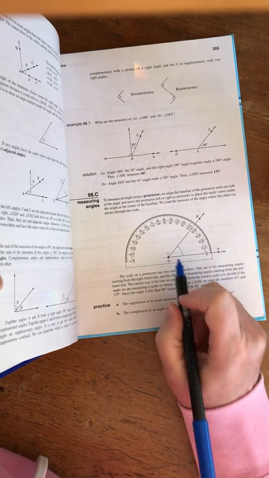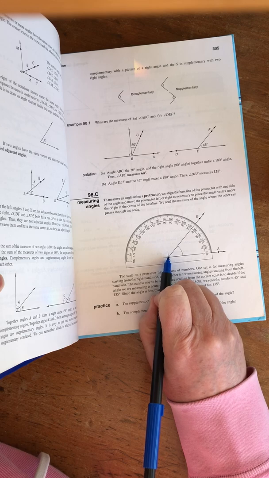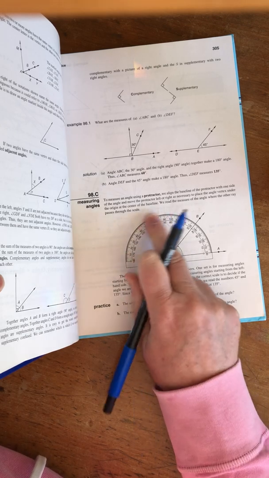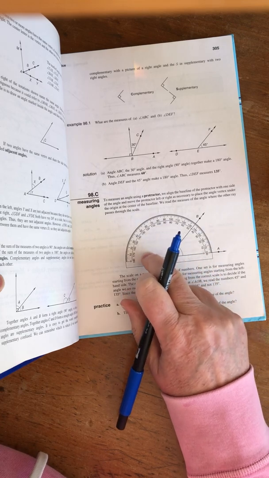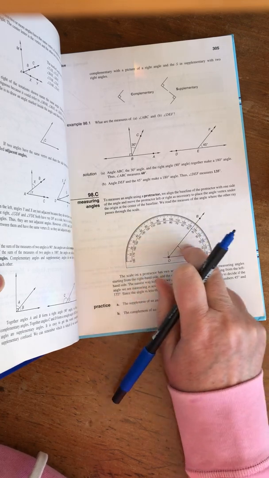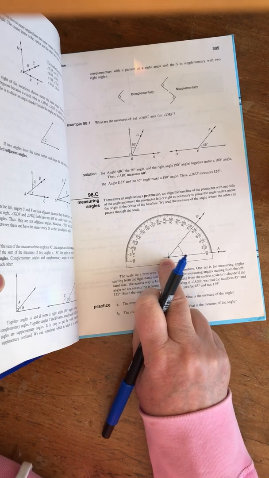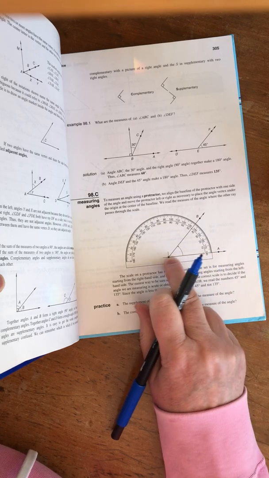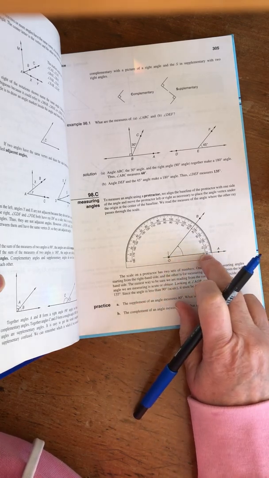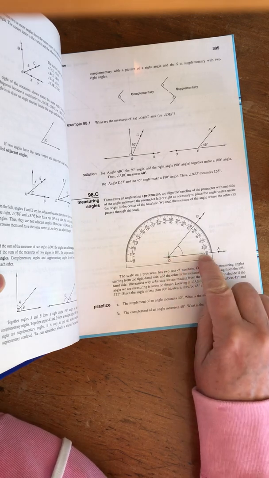Now, the way these work in real life is that there is an open circle in the plastic right there. This whole thing would be made out of plastic. They're usually kind of like a D shape where there's an opening here. But you align the vertex of the angle in that circle, and then you align the bottom angle at the 0. Notice that this is 0 and 180. I'll explain that to you in a minute, why there are two numbers at each point.